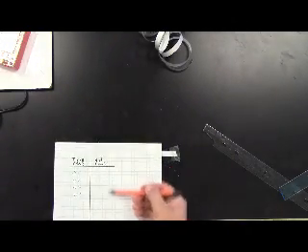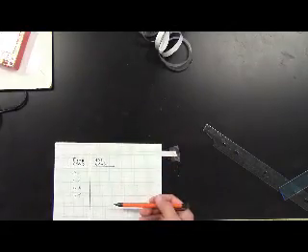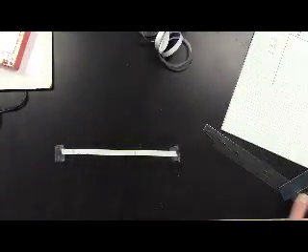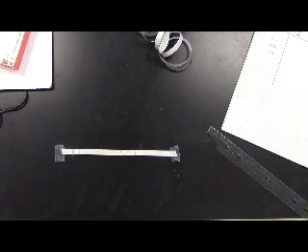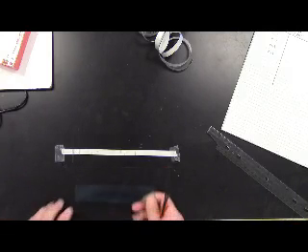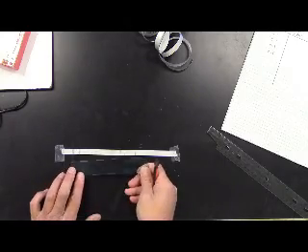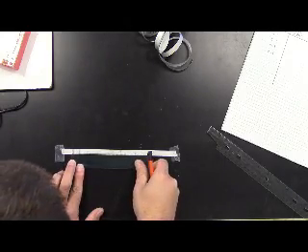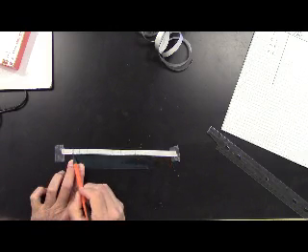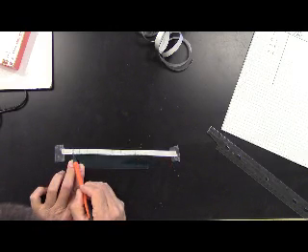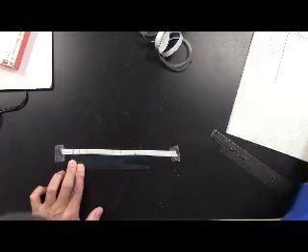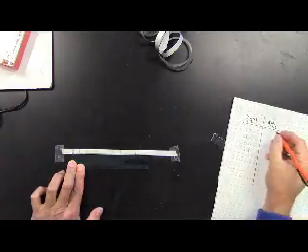Now all I need is the distance, and we're going to measure the distance in centimeters. So let's take a look at measuring the distance. For that, I'll just take a small ruler, and I'll put the 0 on my first mark, and then read the distance. So the first distance is 0.1 centimeters.